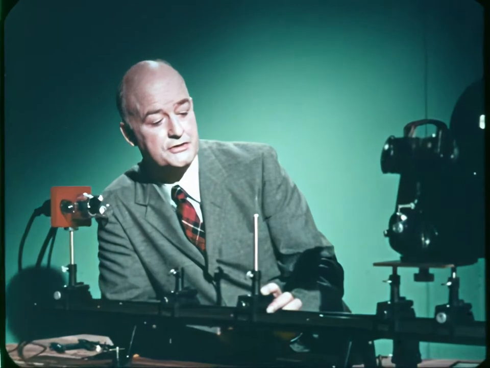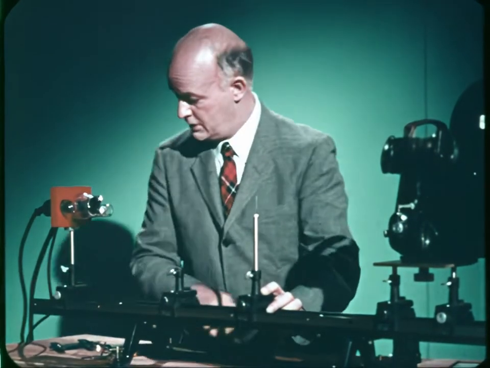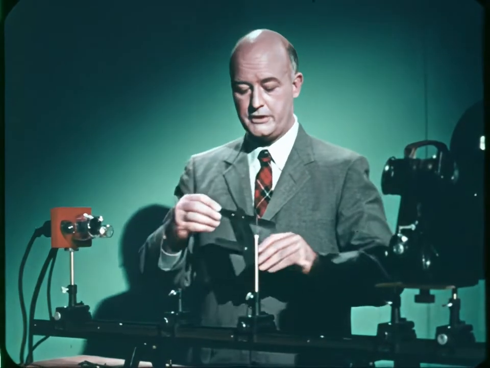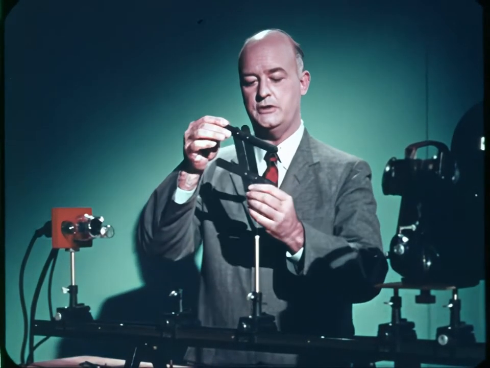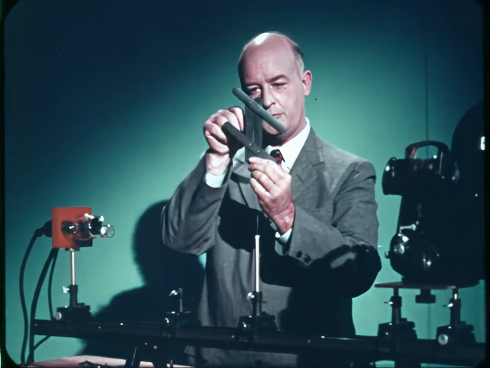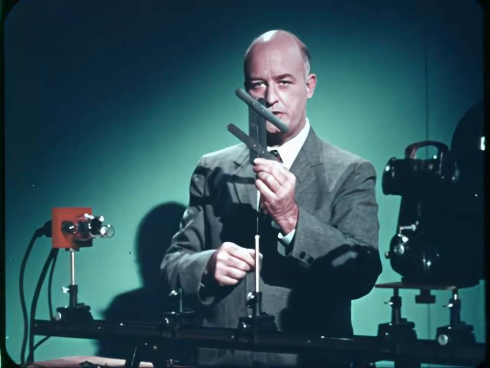So, it's not the material or the arrangement of the material that does this. It must be a property of light itself. Now, you can see this sort of thing on your own by doing a simple experiment. I have one way of doing it right here. These are tongue depressors mounted so that they can be closed down, making a narrow slit right in between two of them.